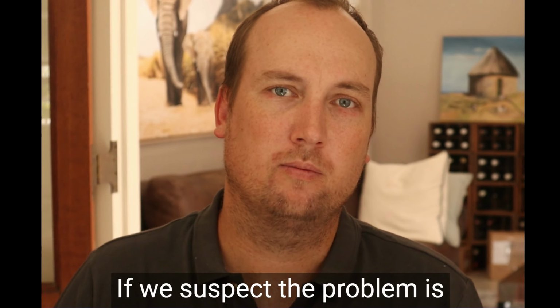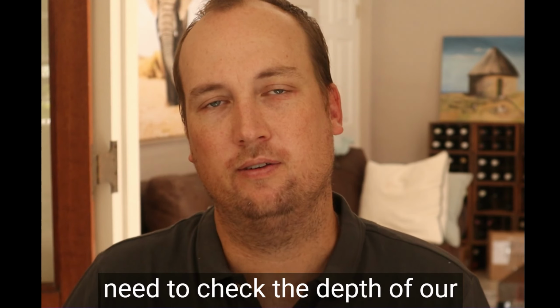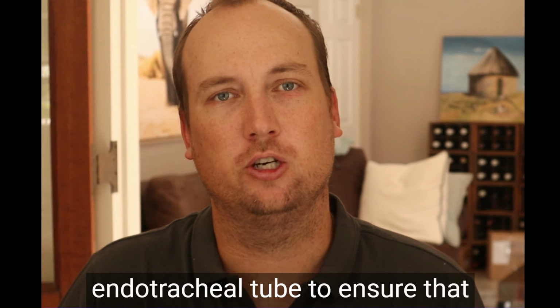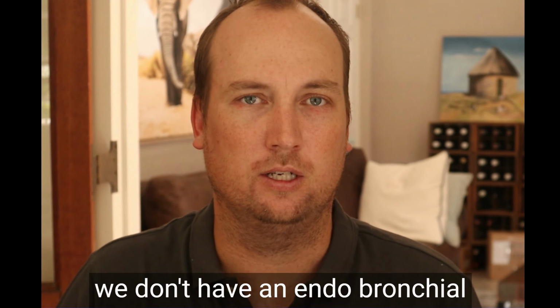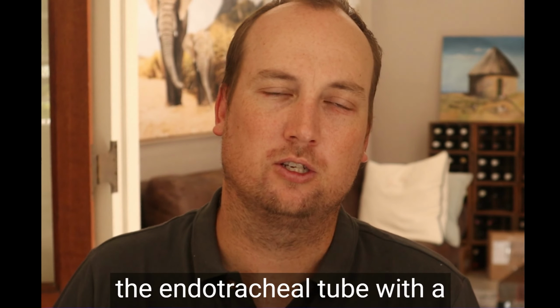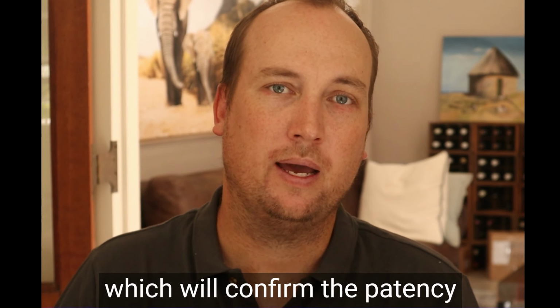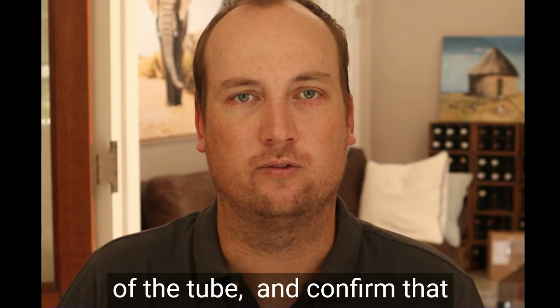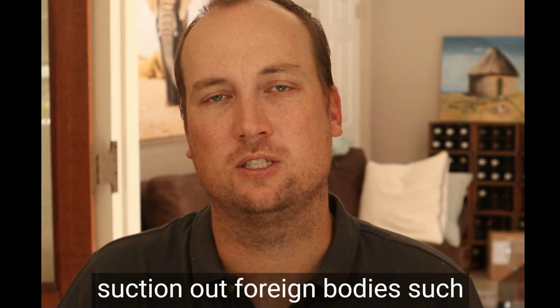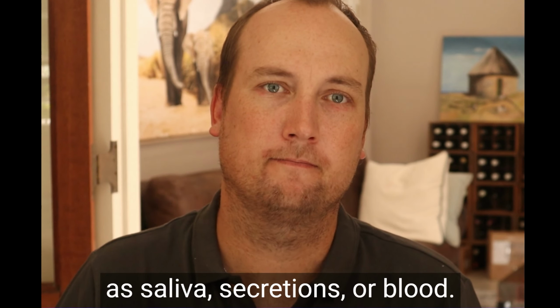If we suspect the problem is with our airway device, then we need to check the depth of our endotracheal tube to ensure that we don't have an endobronchial intubation. We can suction down the endotracheal tube with a soft, flexible suction catheter, which will confirm the patency of the tube and confirm that there are no kinks, but it will also suction out foreign bodies such as saliva, secretions, or blood.